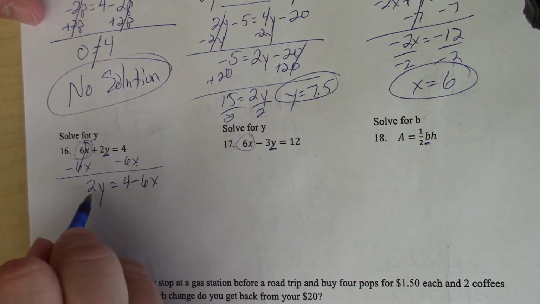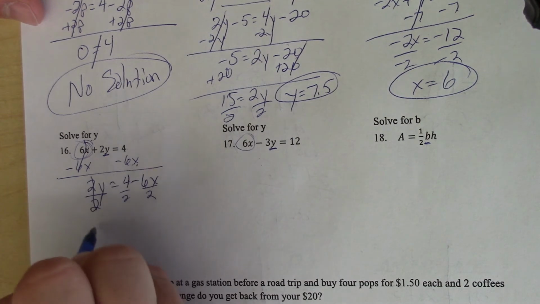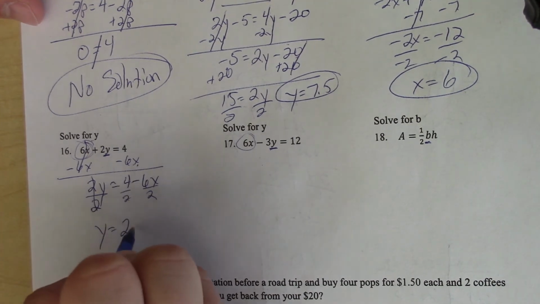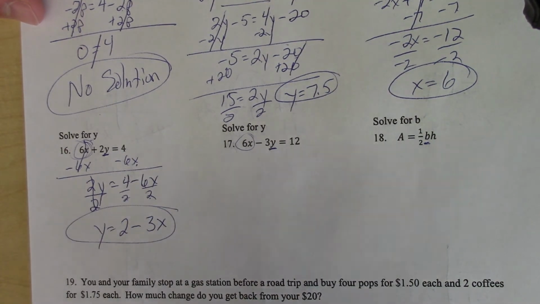Then, to solve this for y, I got to get rid of this 2. Well, then I would divide by 2, but I do it into everything. Y equals 4 divided by 2, which is 2. My 6 divided by 2, which is 3, with the x. That's it. So look at what I did.